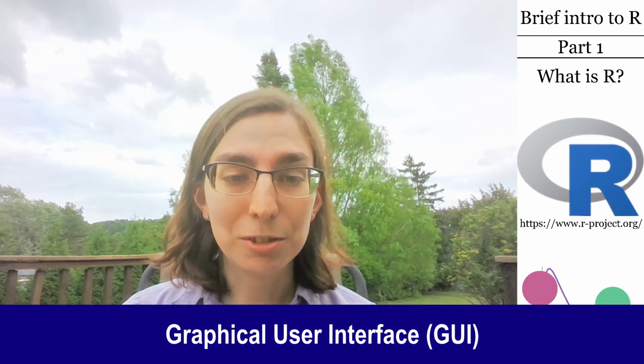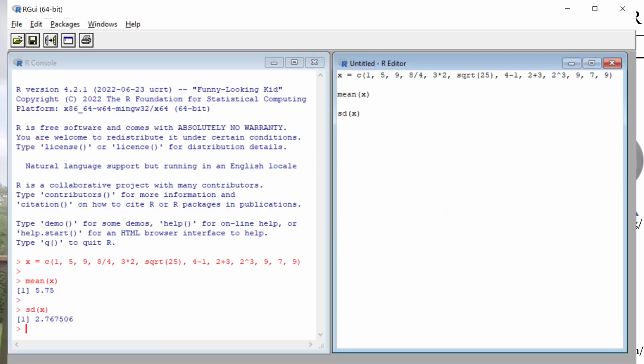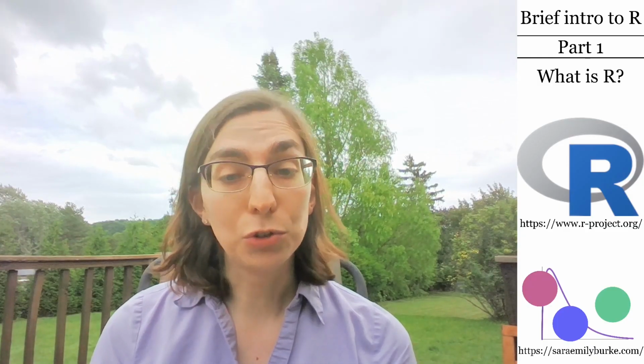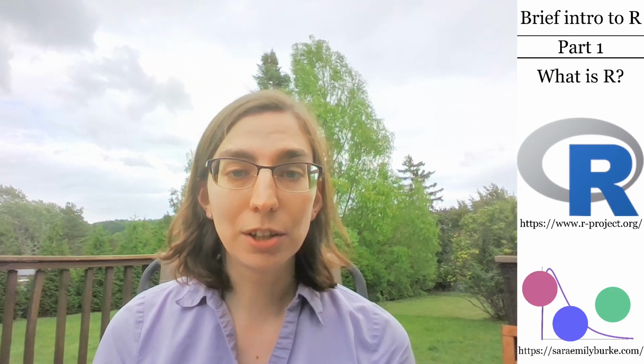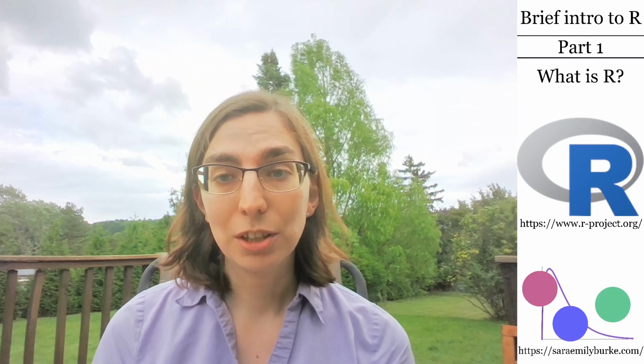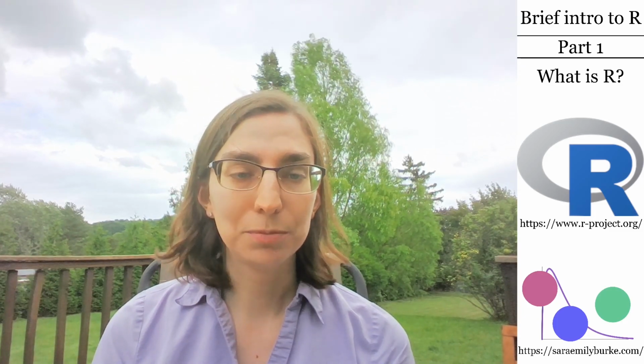A graphical user interface, or GUI, is a visual system for giving instructions to the computer. R comes with a default GUI called RGUI. It seems like most people use RStudio as their GUI, but there are many other reasonable options. I mostly write R code in a text file using Notepad++, a free and open source text editor, and then run it in the default R GUI.